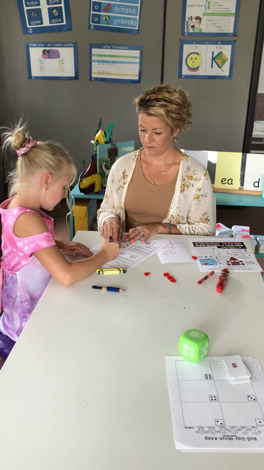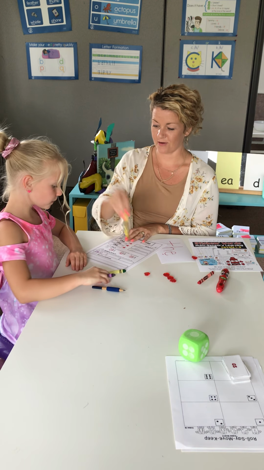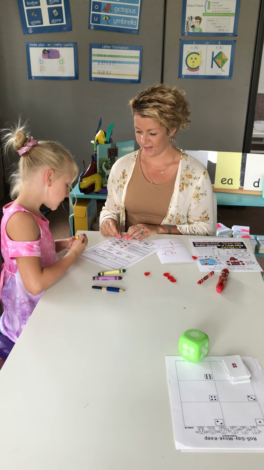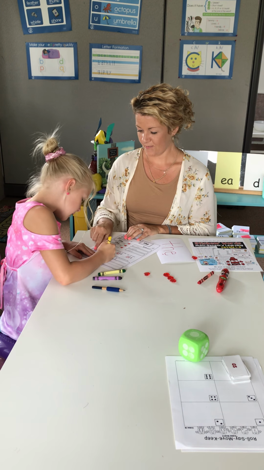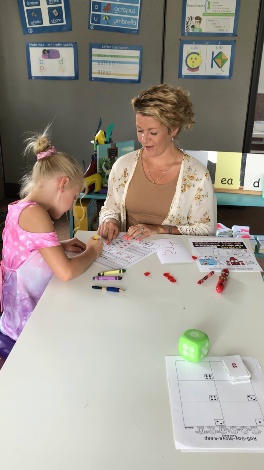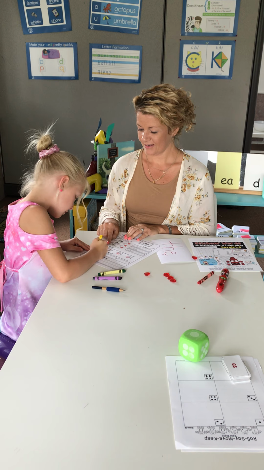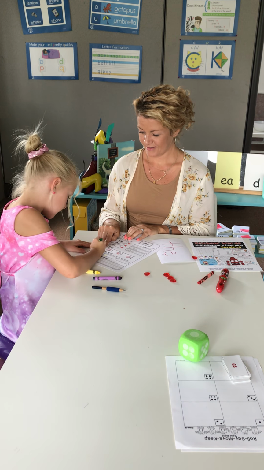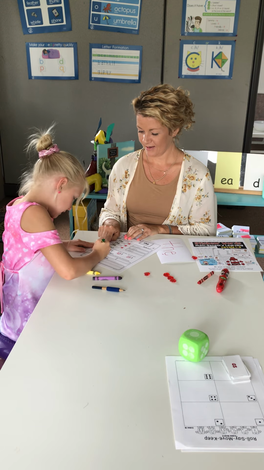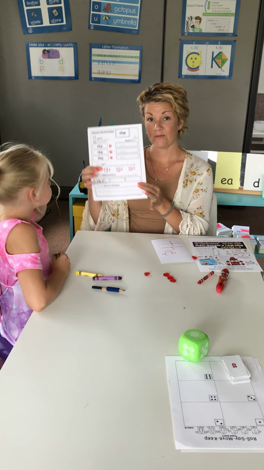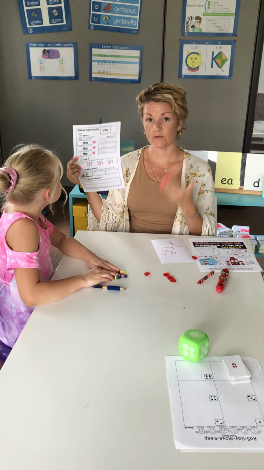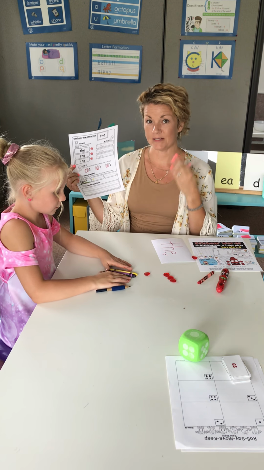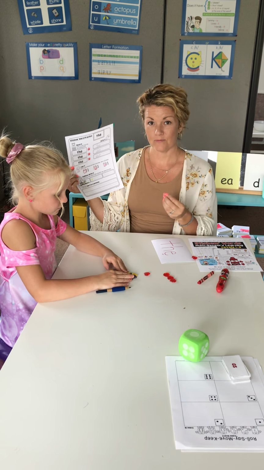T-H-E, the. Good. Now, actually you're going to go over that same one now in yellow. This one. Trace right over that with yellow. T-H-E, the. And now we're going to go over it in a third color. T-H-E, the. So the student would do that 3 times, always verbalizing. Multisensory is when we see it, we write it, we verbalize it.